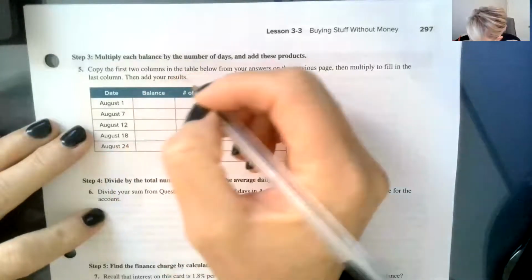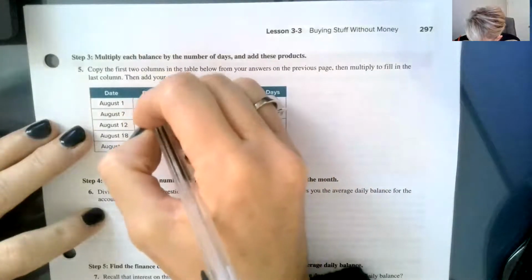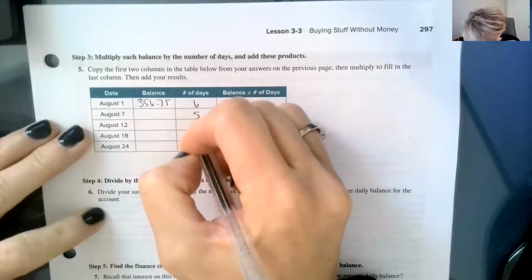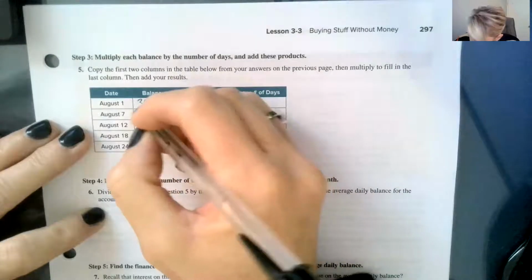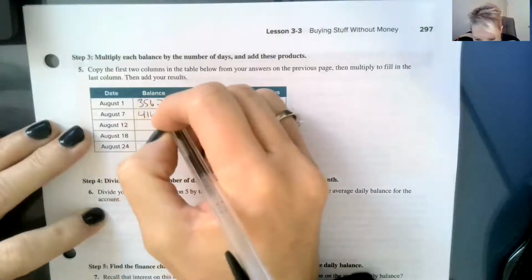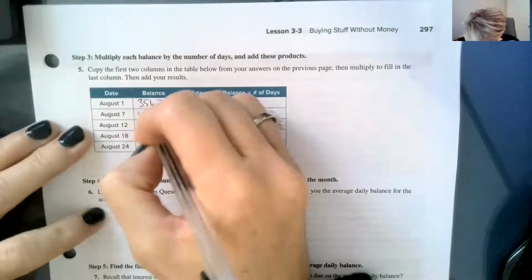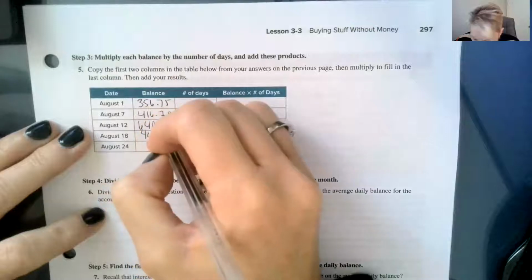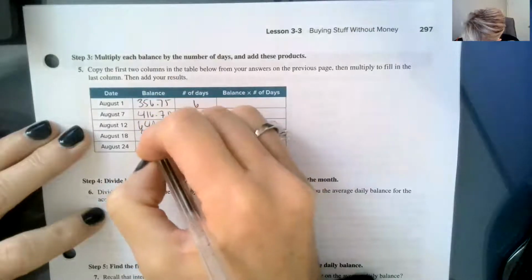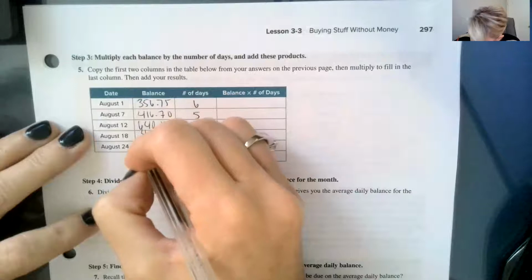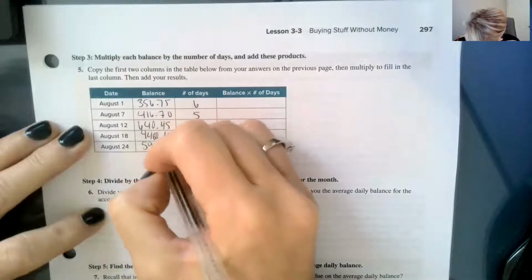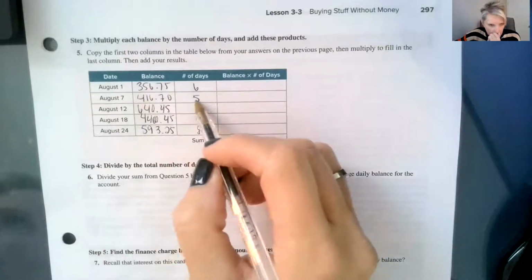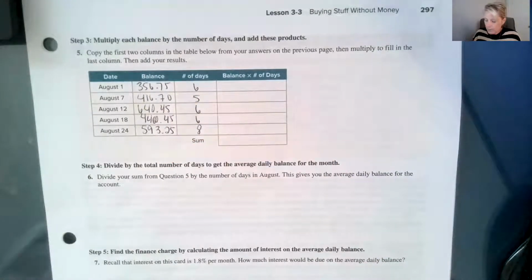So our balances are 356.75, 416.70, 640.45, 440.45, and 593.25. So for 6 days, I was at this balance. For 5 days, I was at this balance.